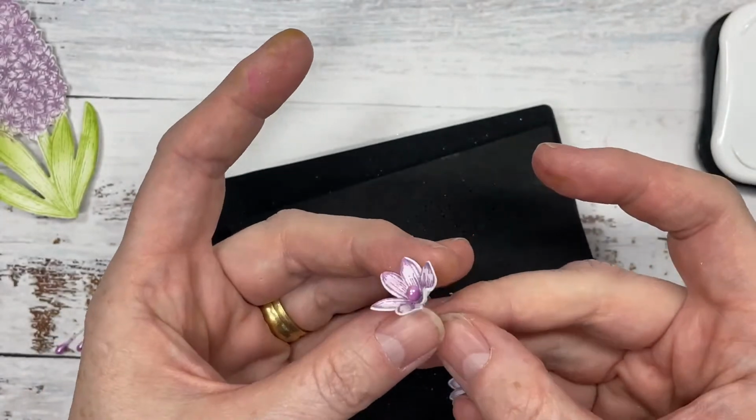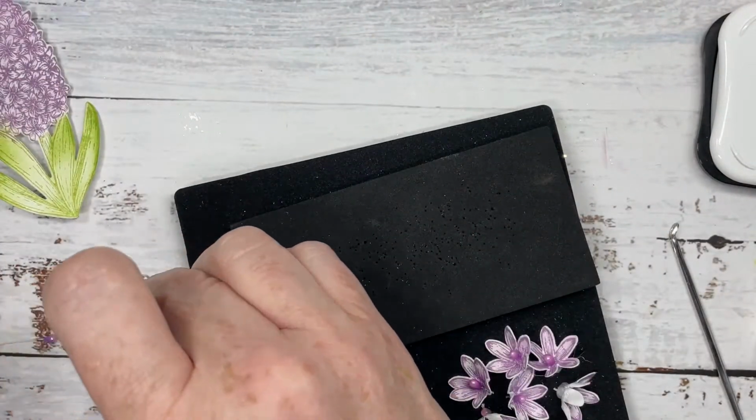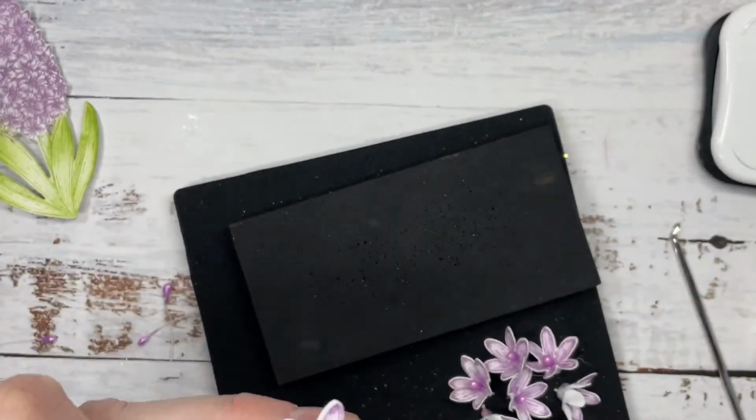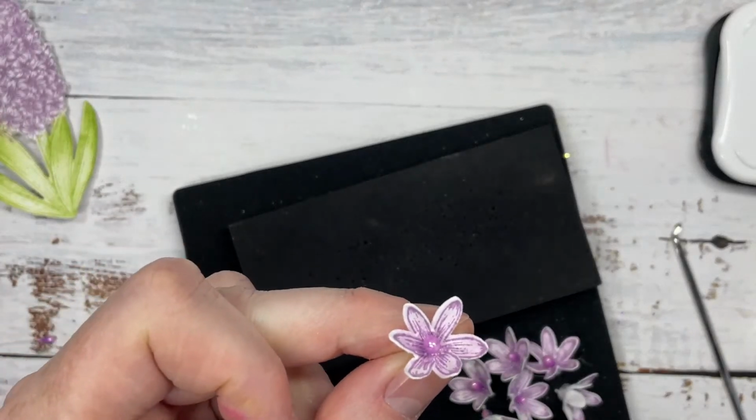So all I'm going to do is I've cut one of these in half, and I'm just going to add one stamen into the middle here.